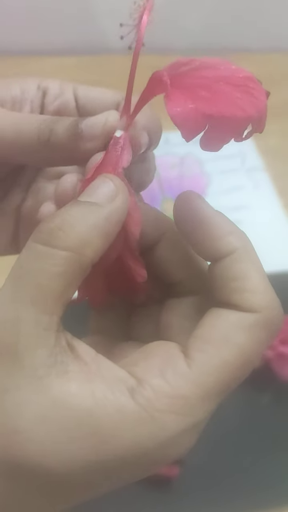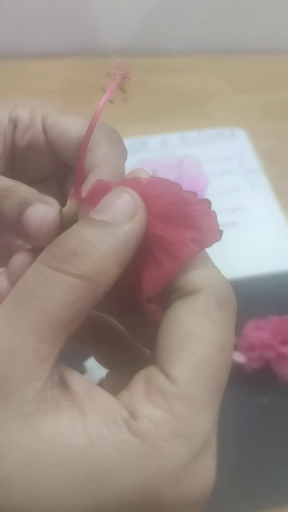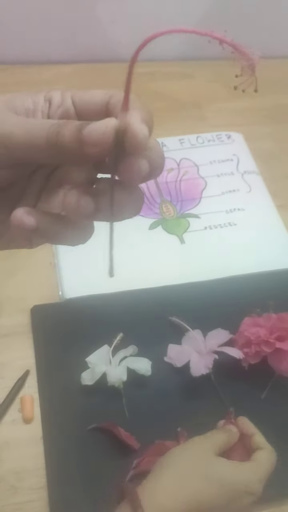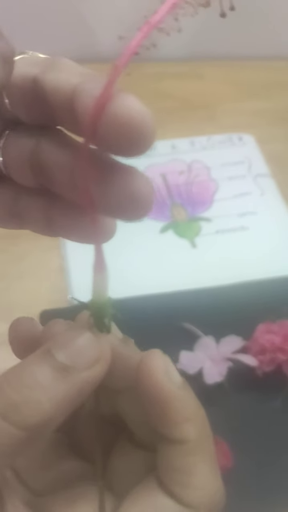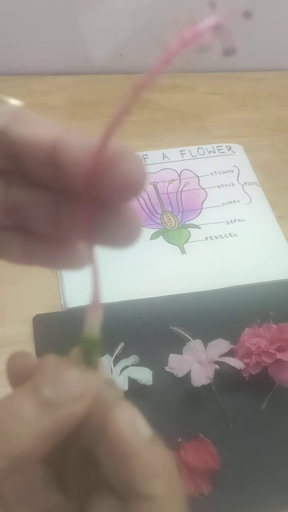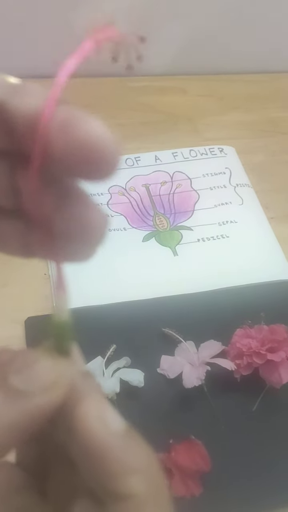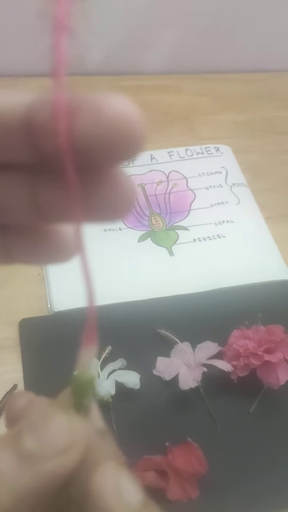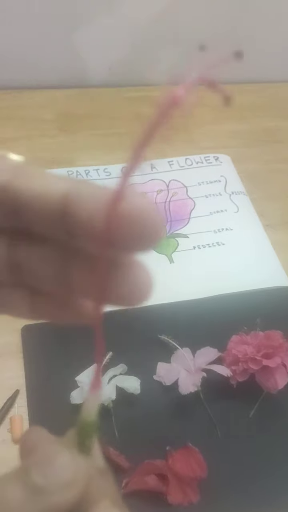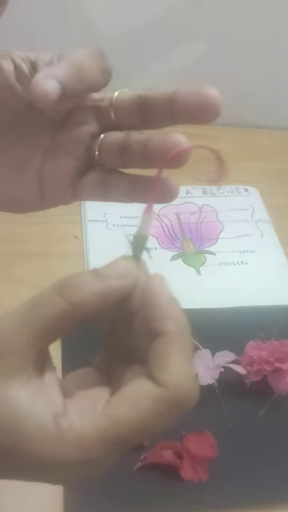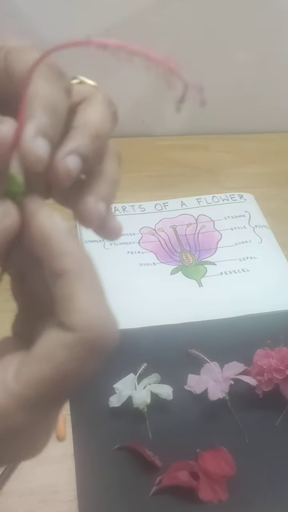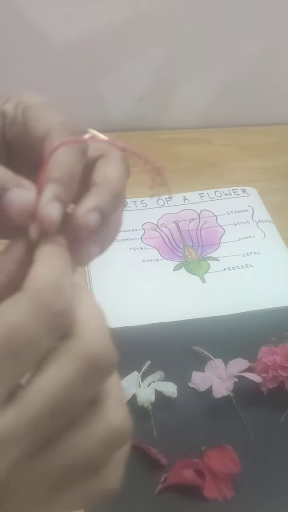Now China rose or hibiscus is also called a complete flower. Why? Because it has four main parts that a flower must have: petals, sepal, the male reproductive part stamen, and the female reproductive part called pistil. There are other examples of complete flowers like tulip and rose. They are also complete flowers. And if any of these elements is missing, then it is an incomplete flower. Okay, so now we move on to the male and the female reproductive part.